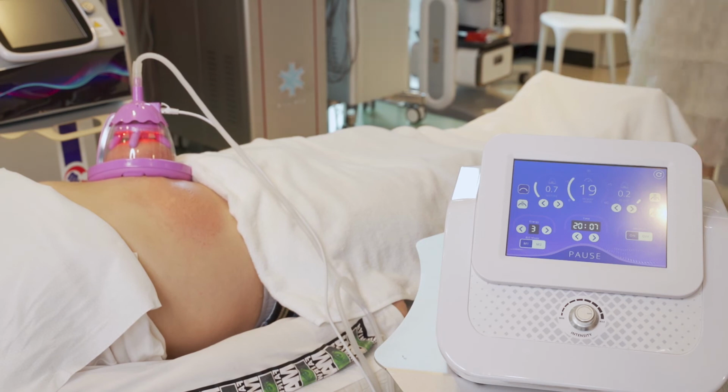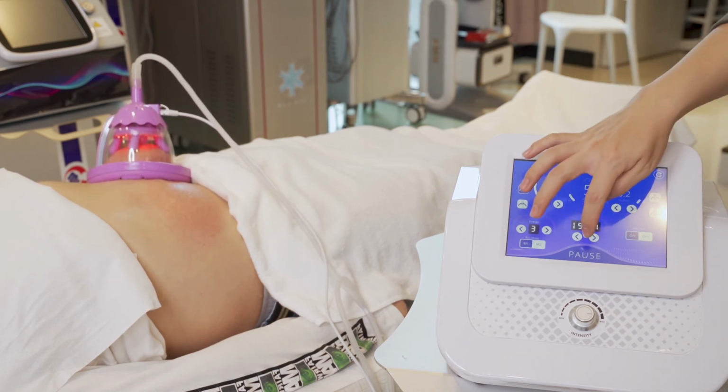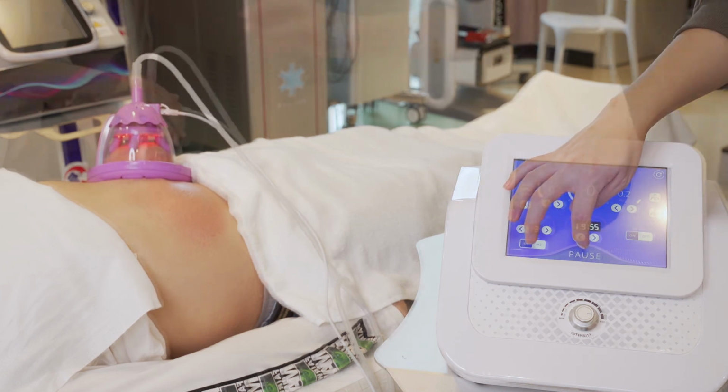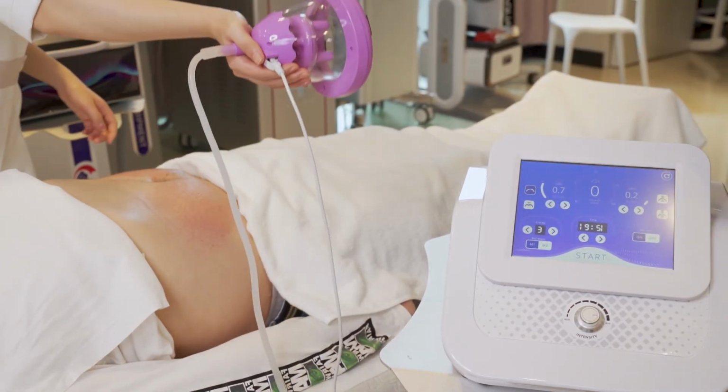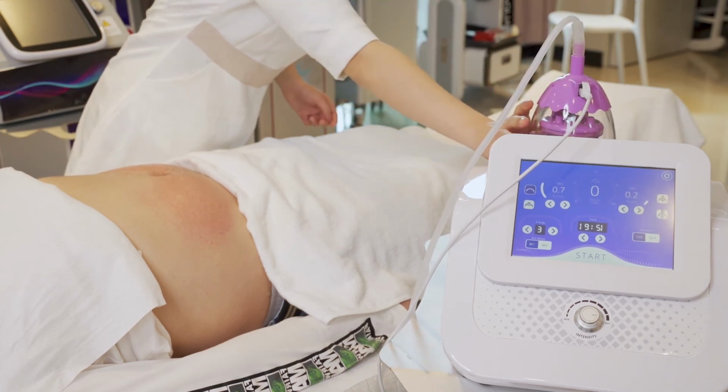I think it's time to finish the live stream treatment. Yeah, it's almost time for the end of our live stream. So after using it, yeah, we are finishing the vacuum breast.